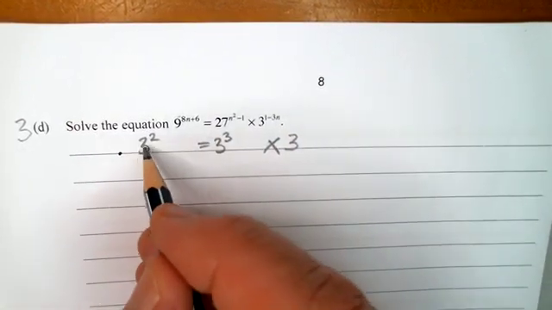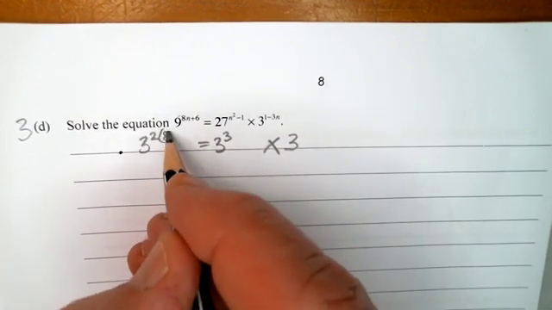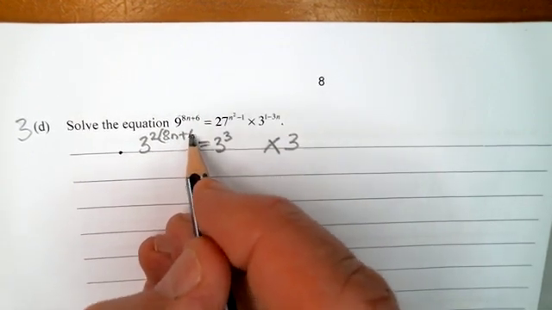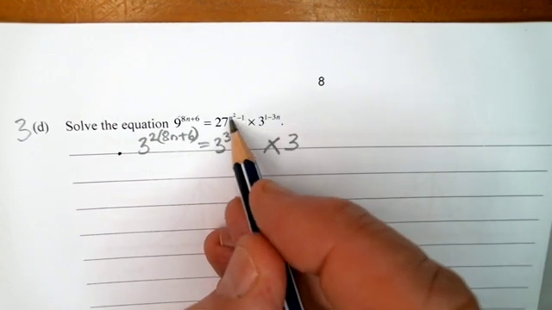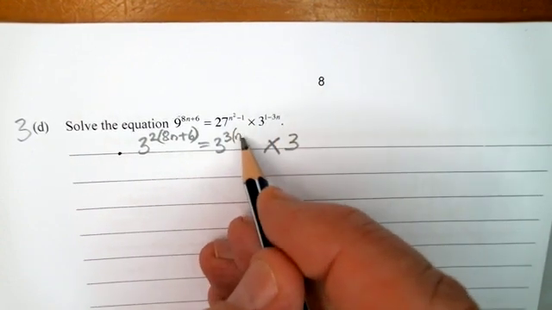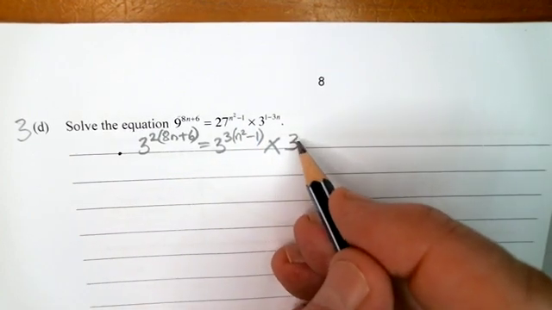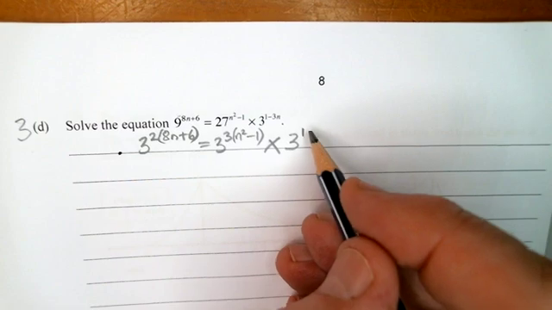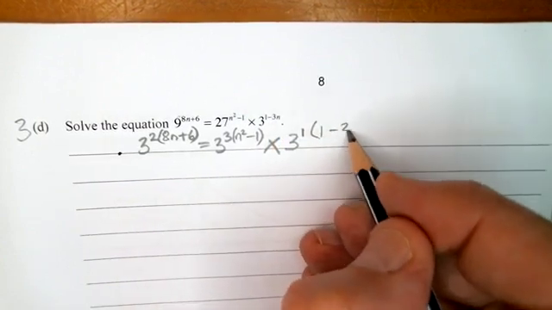So this is 3 squared times 8n plus 6, and this is 3 cubed times n squared minus 1, and this is 3 to the 1 times 1 minus 3n.